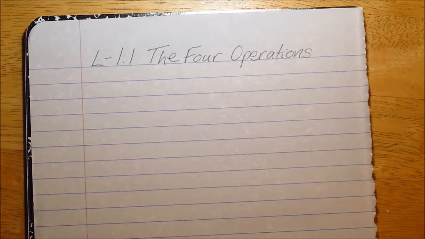Operations are those things that you do to numbers to make outcomes. So the 4 primary operations that you are already familiar with are adding, subtracting, multiplying, and dividing. Now, when you get into higher levels of math, you'll learn about other operations, but that won't be for a while. The 4 operations we deal with at this level of your math learning are adding, subtracting, multiplying and dividing.